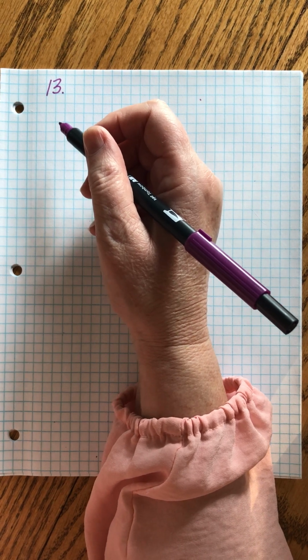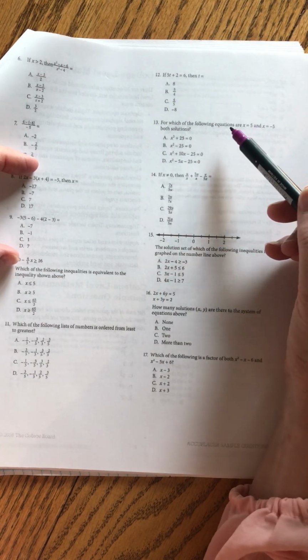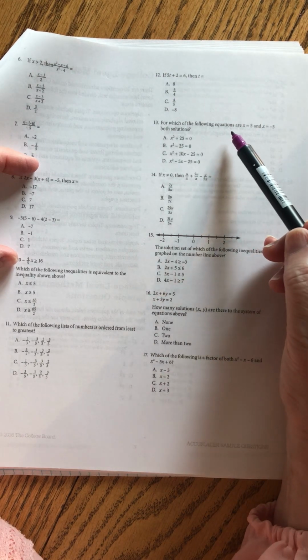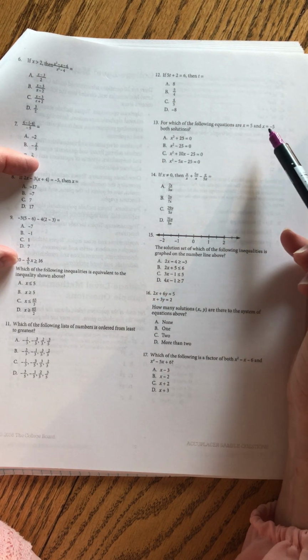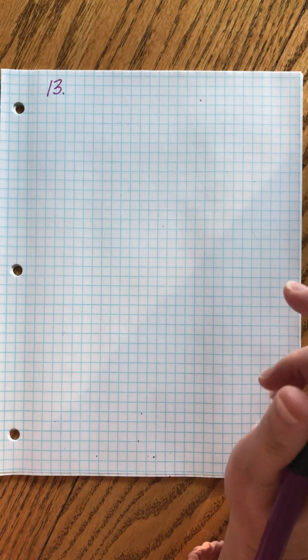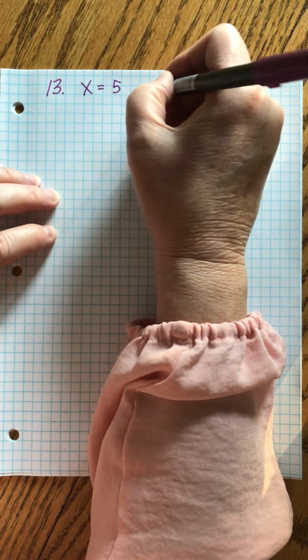13. Lucky number 13. Again, I know you probably can't read this, but you can look on your own page. For which of the following equations are x equals 5 and x equals minus 5 both solutions? Okay, so this is the answer we want.